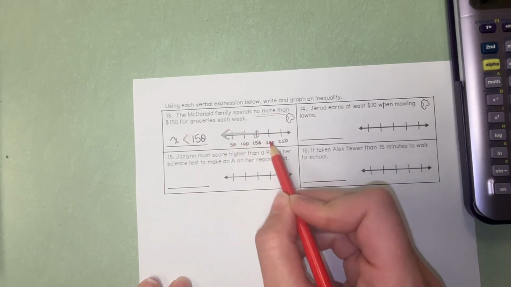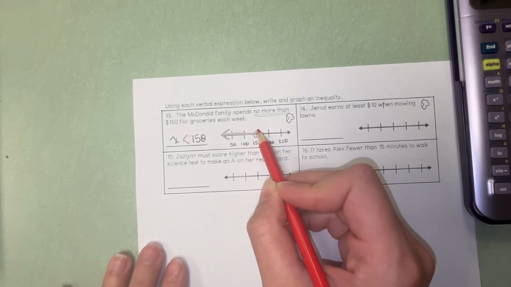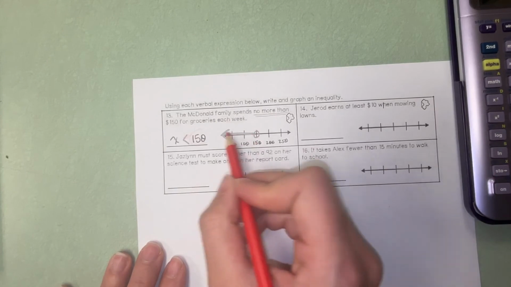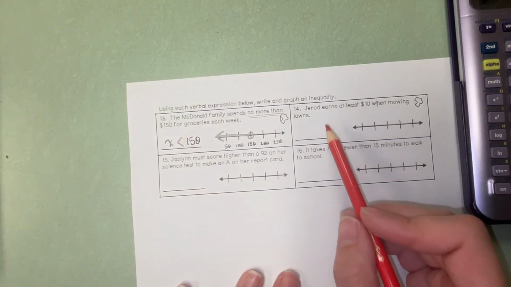You're going to have to write your own numbers on the number line. But since it's no more than, we do an open dot, and then we are pointing to the left here. So I draw my shading to the left. Let's look at the next one here.